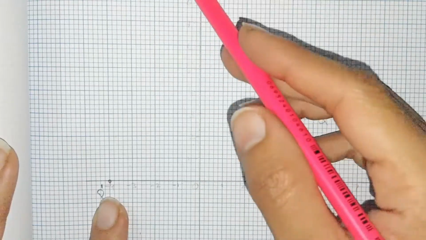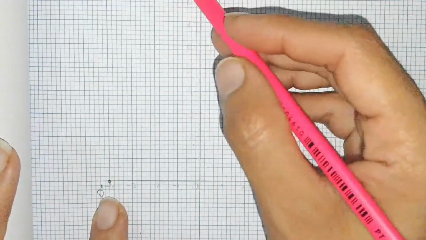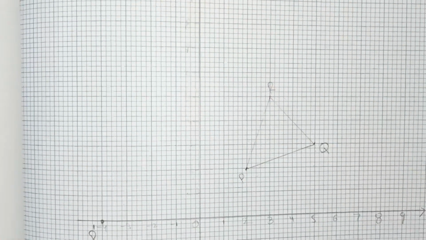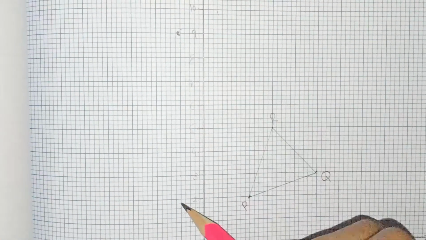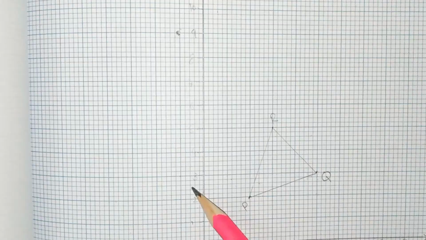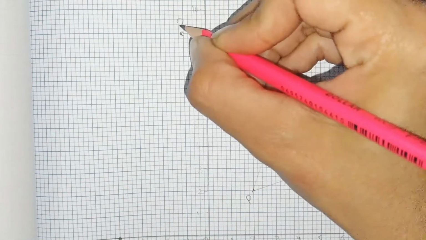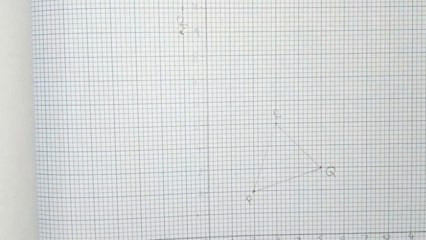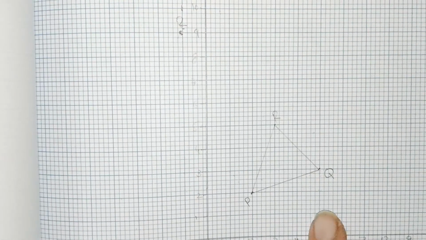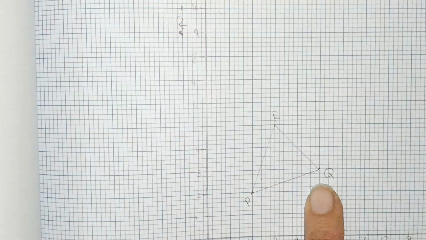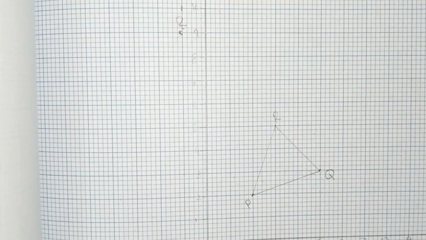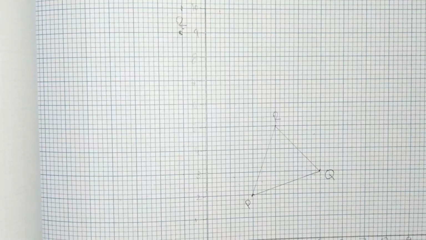-1, and we move upward 6 blocks, and we get the point there. The point is Q prime, R prime. The Q point must be the same because that is the origin point. We don't move it. That is the point of enlargement, and it is the same point in both triangles.